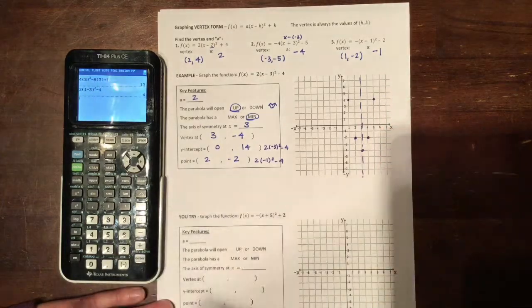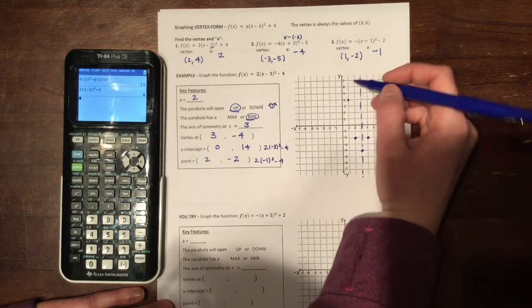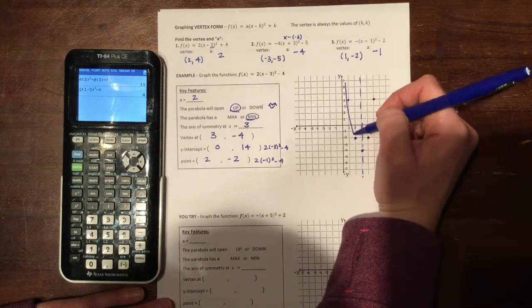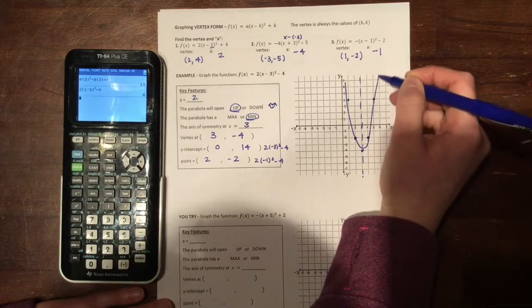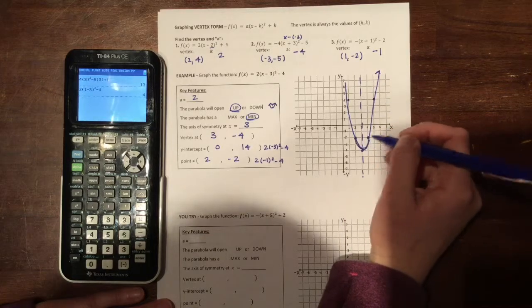I would say you want a minimum of 3 points, but having 5 points is probably a little bit more accurate to make your parabola. So I didn't quite go to the bottom.